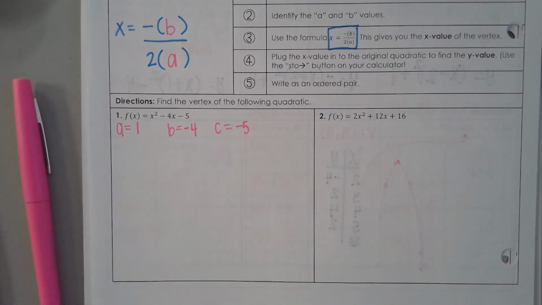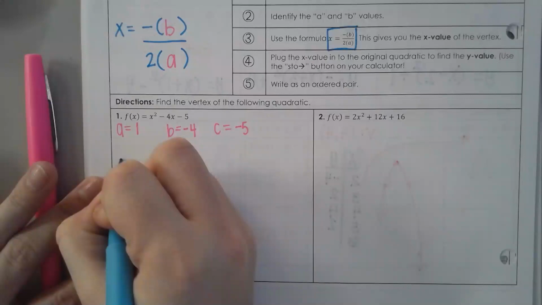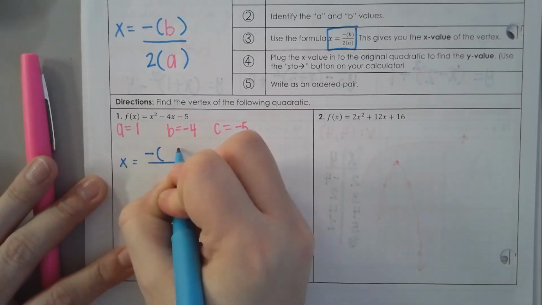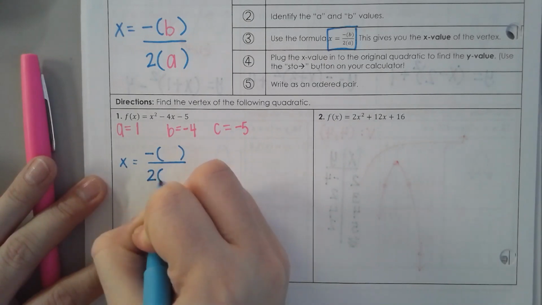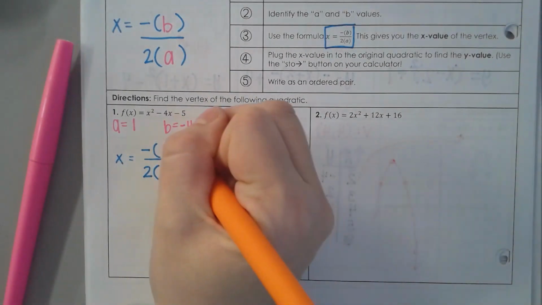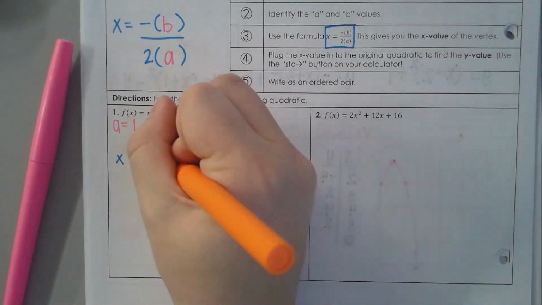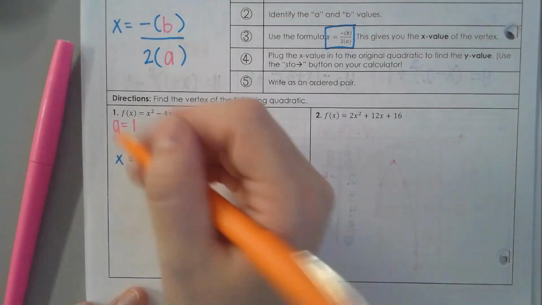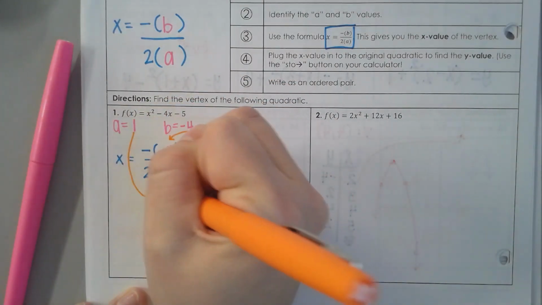To find the vertex, I'm going to use my formula. Negative b over 2a. So my b is negative 4. I'm going to put that in the b spot. And then my a is 1.